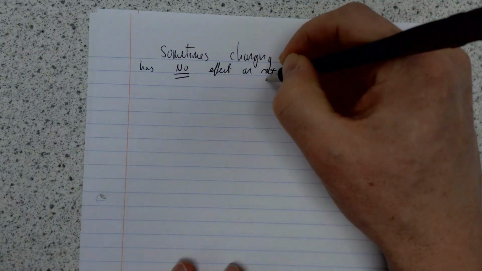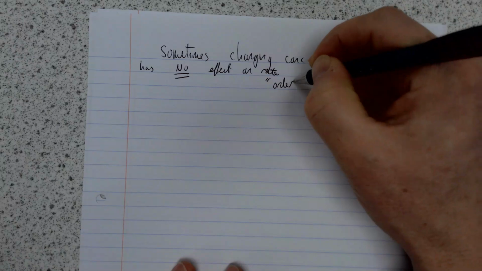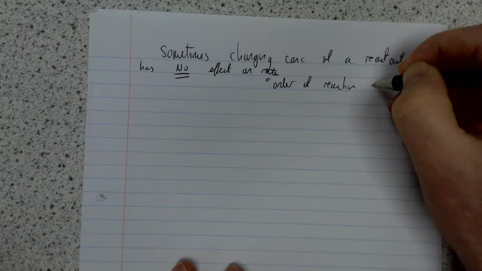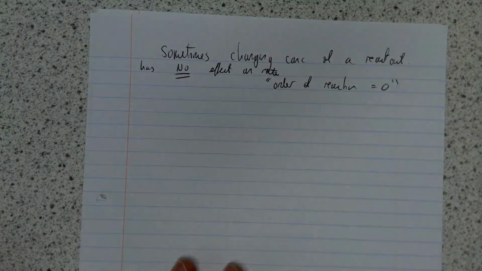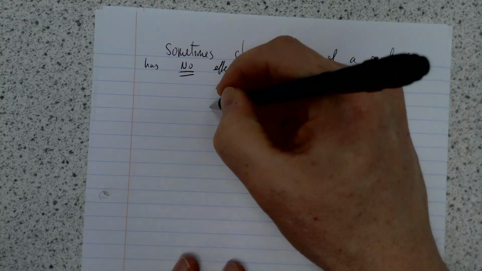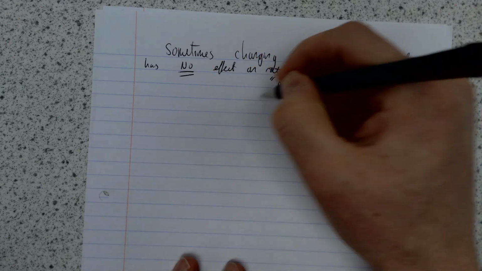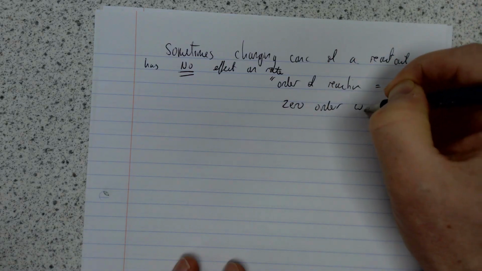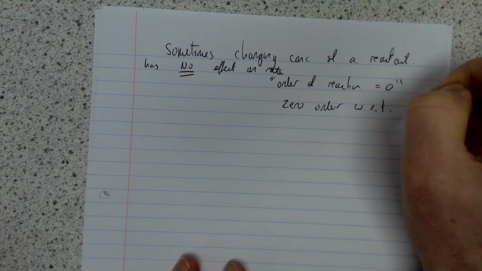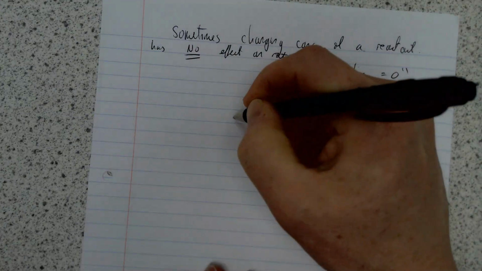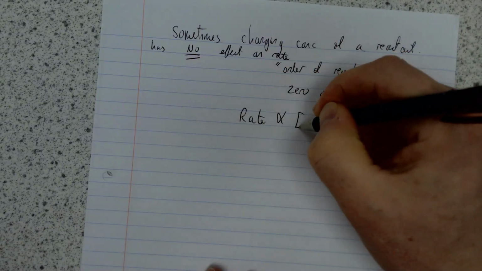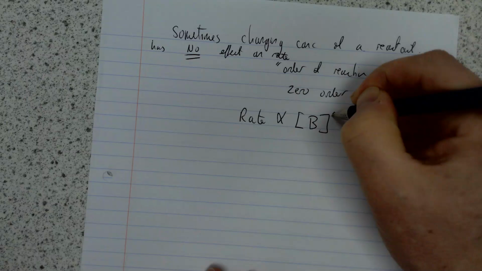And as we say there, the order of reaction equals 0 with respect to a particular reactant. And so what you'd say is that, well, sometimes it's written as zero order with respect to whichever. And so a good example would be rate is proportional to B to the power of 0.